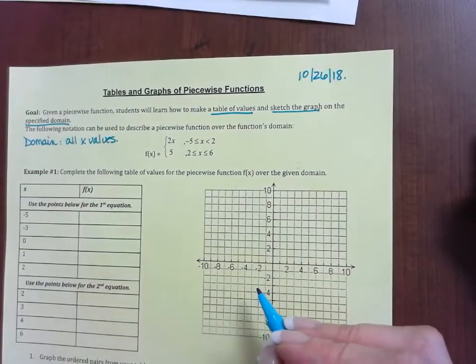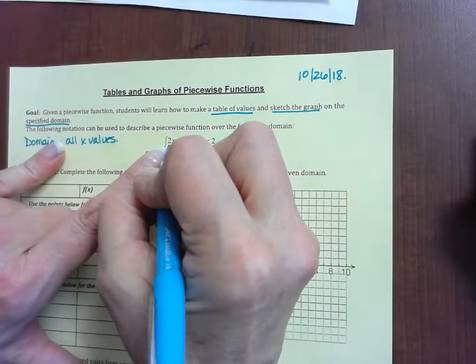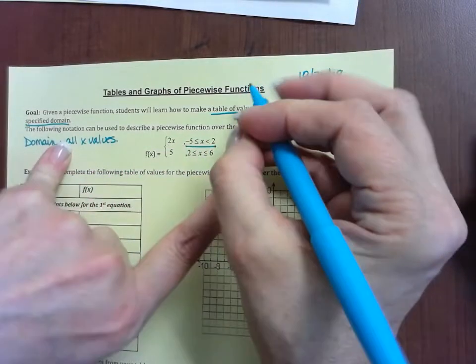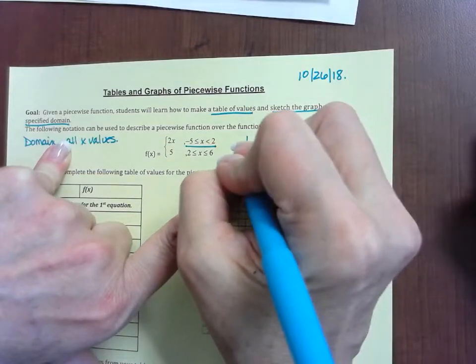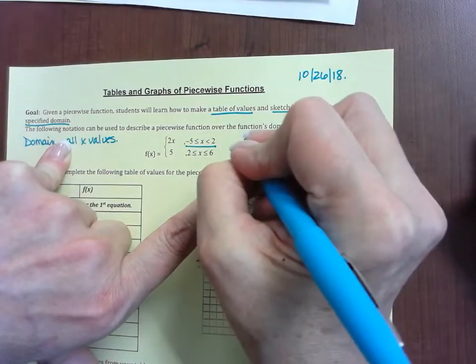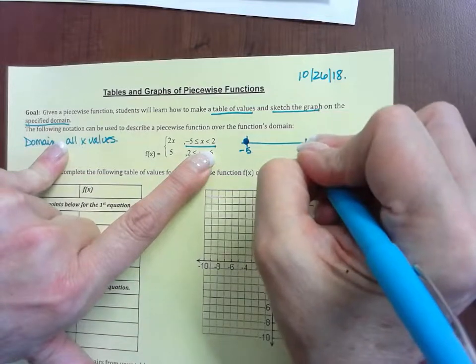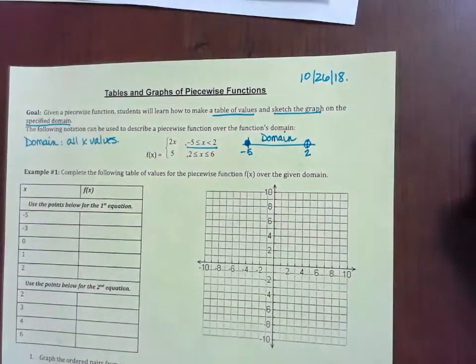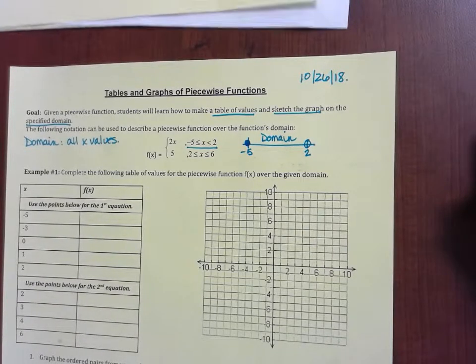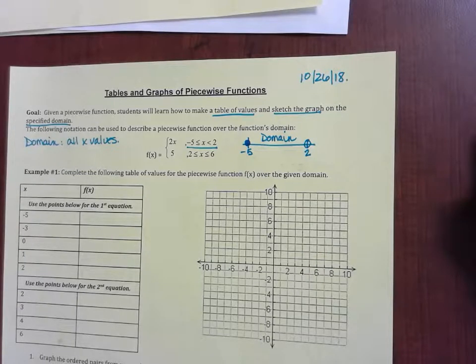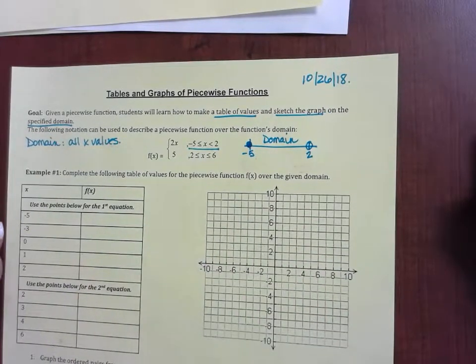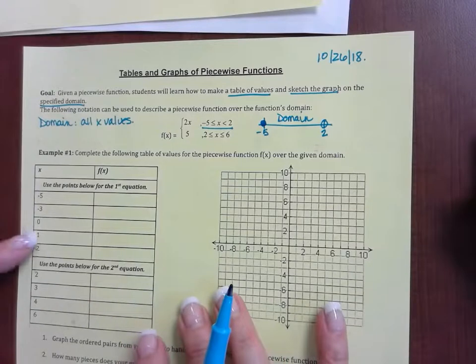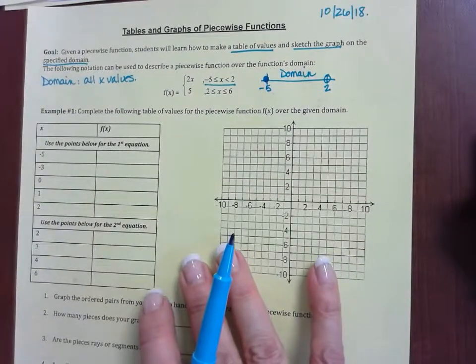Okay, so when you're talking about our first function here, that's like saying we want x to be from -5, and it includes it, and it goes up to 2. That's basically our domain, right? Because that's the numbers it's hitting and talking about. Agreed? Okay, so we're going to use those to actually graph the function. All right, so we're going to use these points for the first equation.